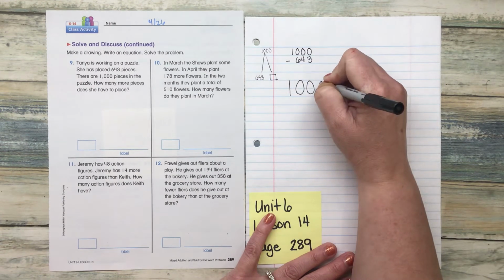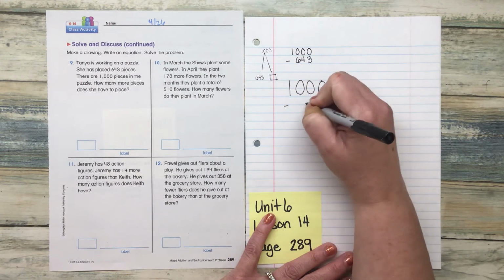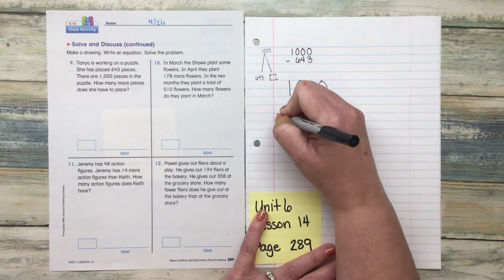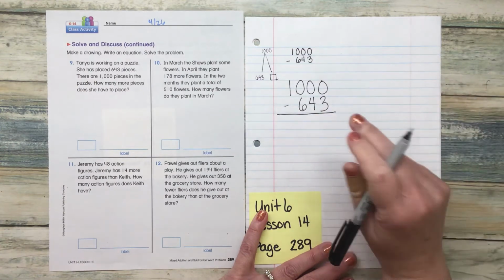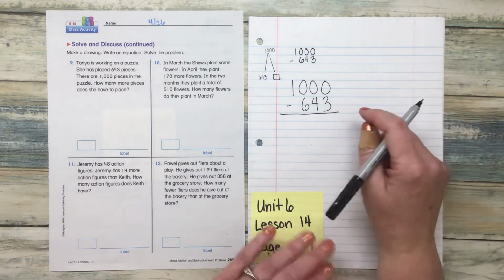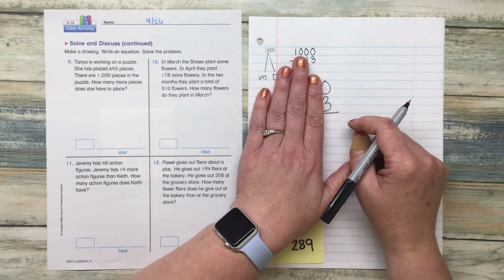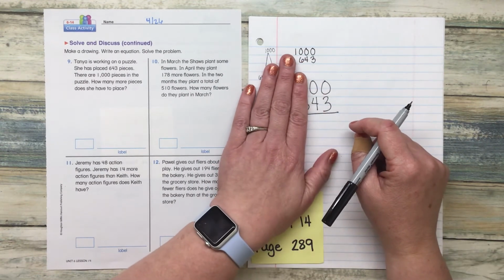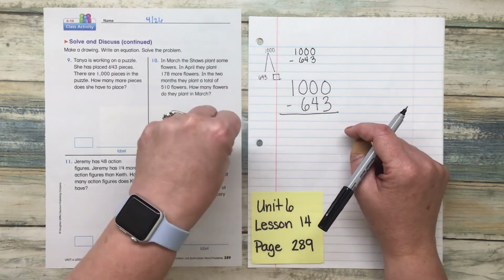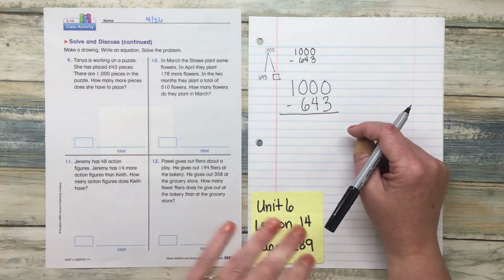1,000 minus 643. There, that's better. I know you can see that now. All right, I know that I can't do 0 minus 3. I know that I can't do 0 minus 4. I know that I can't do 0 minus 6. If I have nothing, I can't give any of it away.